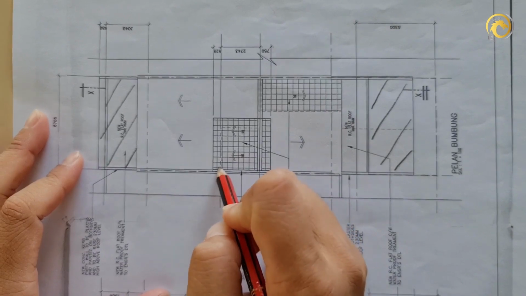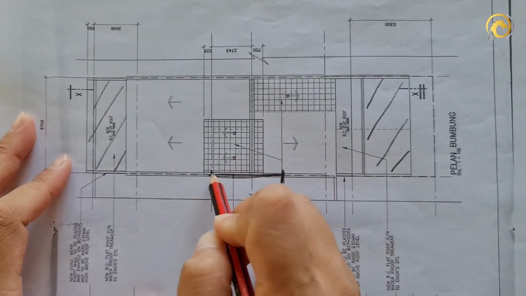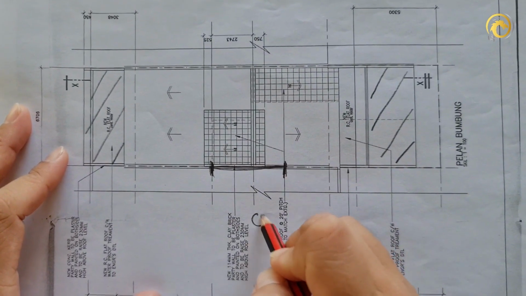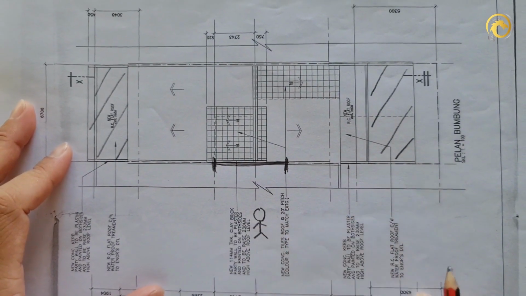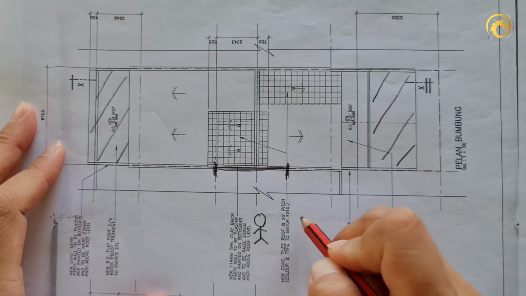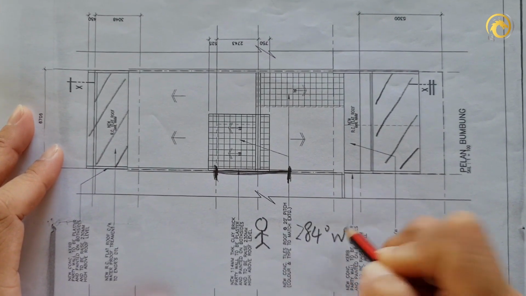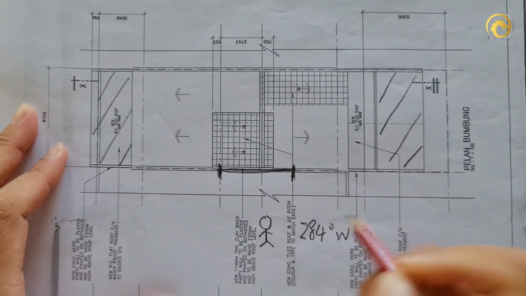Okay, now imagine this is your apartment or condominium, and the biggest windows or the biggest balcony is over here. Alright, so you actually took the measurement while standing here. And for example, if the degree you got is 284 degrees west. Alright, so now it's the same thing.